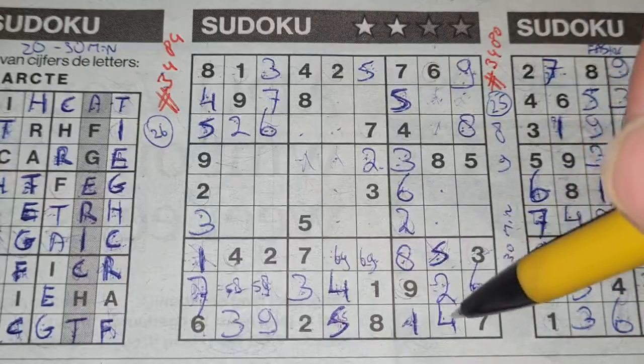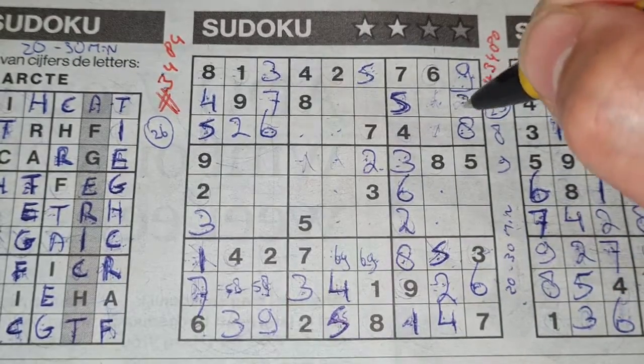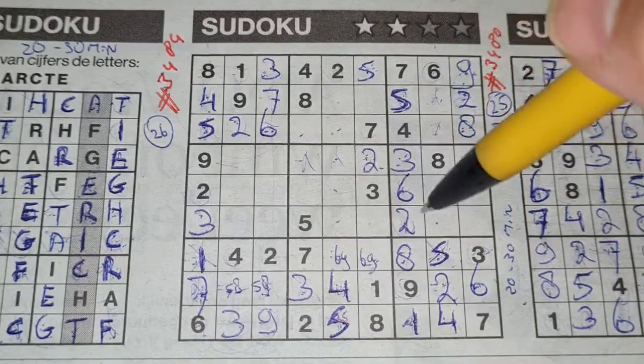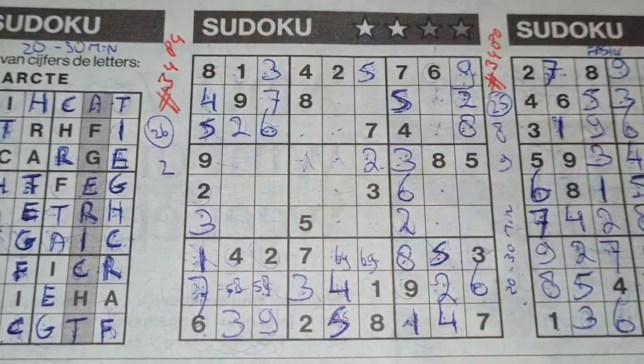2 in this column, 2 in the column next. And the last column, the only place for the 2 should be there. And all the 2's are used. I can see this is number 1, number 2.